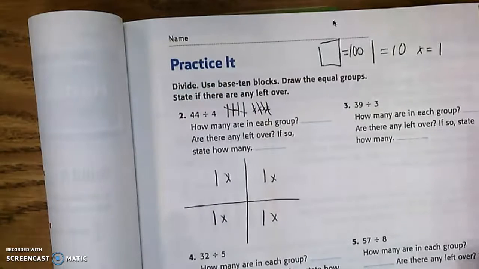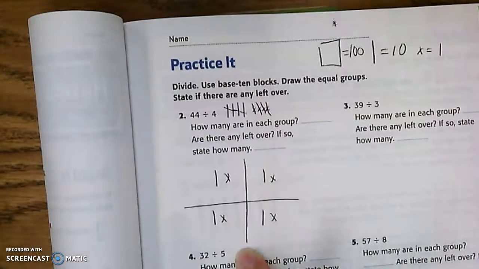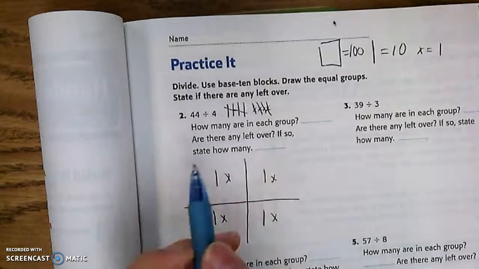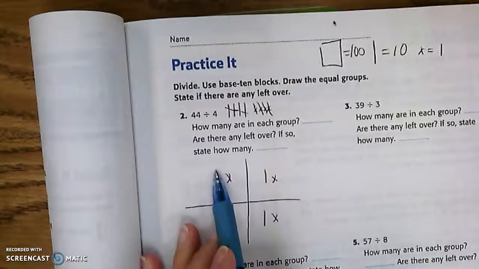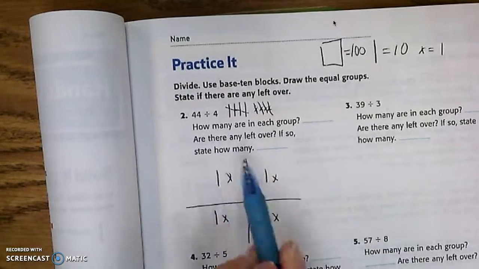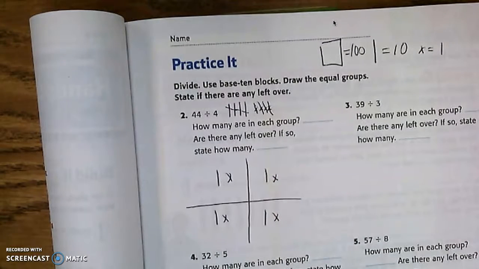The reason I cross them out as I go is because sometimes it doesn't work out as neatly as this one did, and I have some leftovers. So I want to make sure, if I'm going to have a remainder, or maybe there are a lot of them, that I keep track of how many I am placing into my model. And then I can look here, it says how many are in each group. Well, I know I have a 10 plus 1, that's 11. And in this case, there are not any left over.